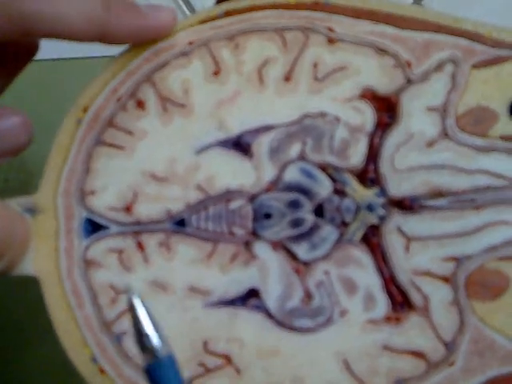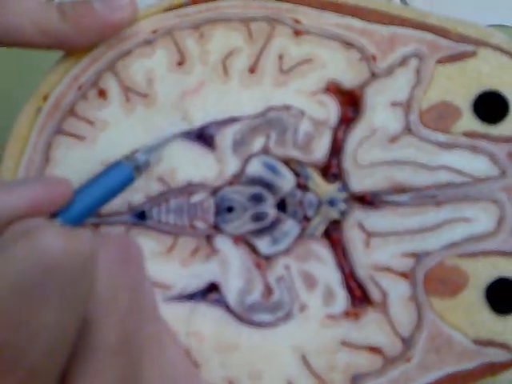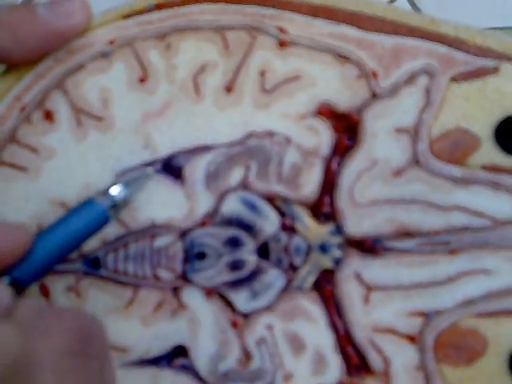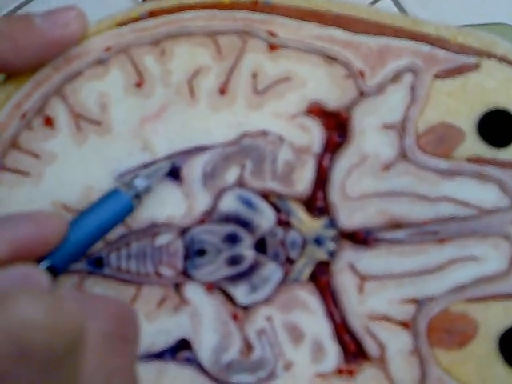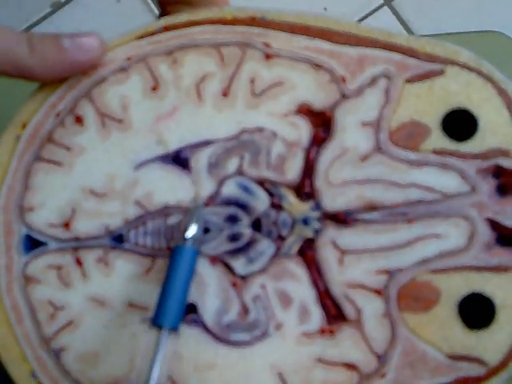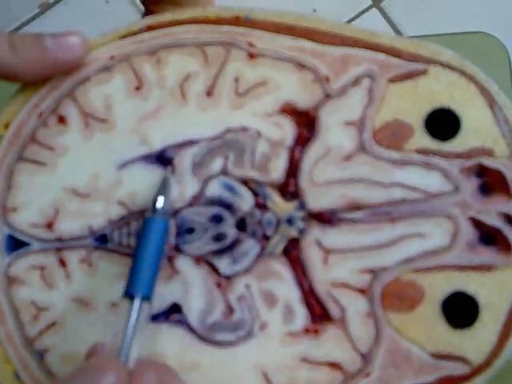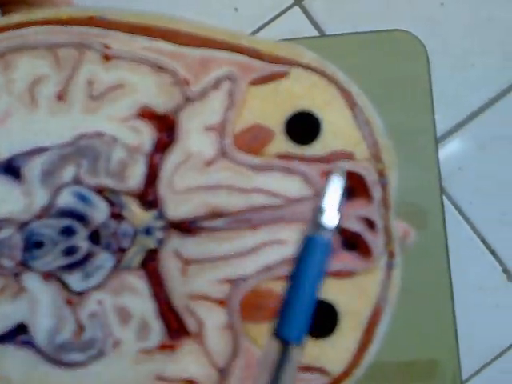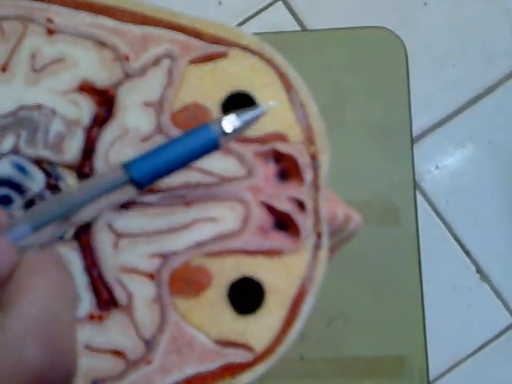Okay. The features remaining in this section are the inferior horn of the lateral ventricle. Again, I believe this is a choroid plexus. And also part of the limbic system, the hippocampus. In the region of the eyes, we have some of the muscles visible.